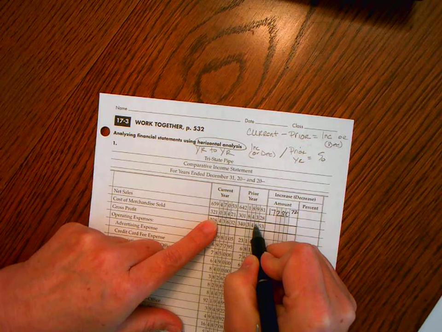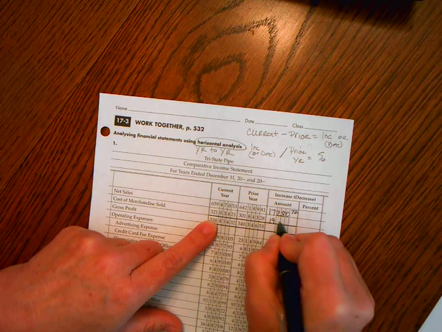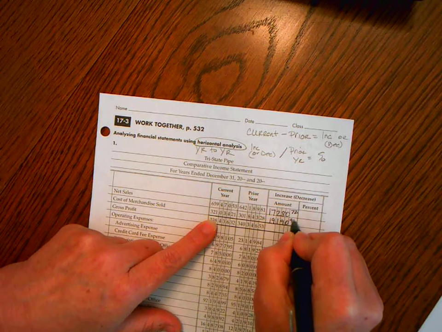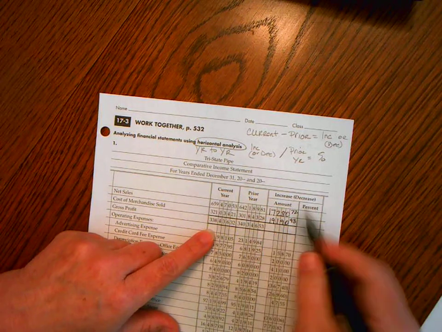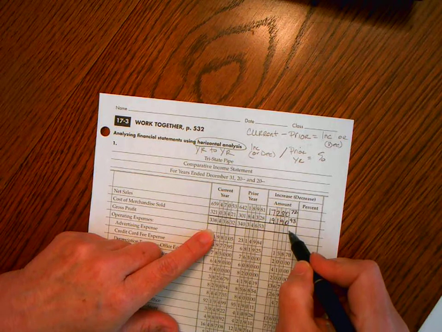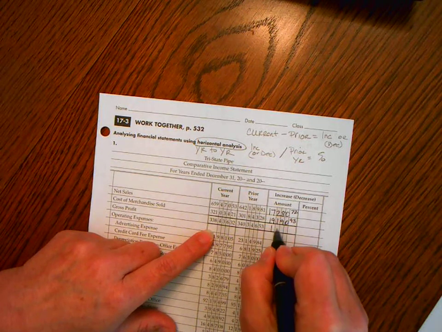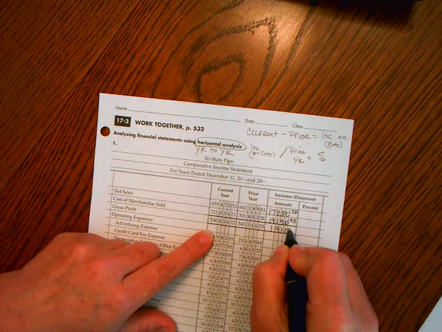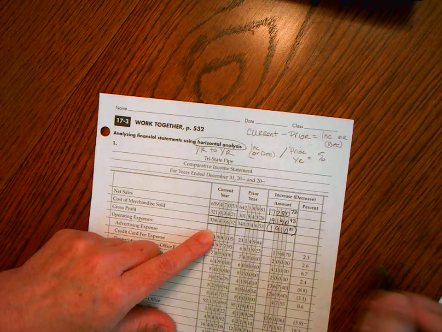Current minus prior, 19,190, 93, and current minus prior. And again, we could go this way too, right? But now we're going to end up with a negative number. So it's going to be 1910, 21, but we're going to use parentheses to show it's a negative number.